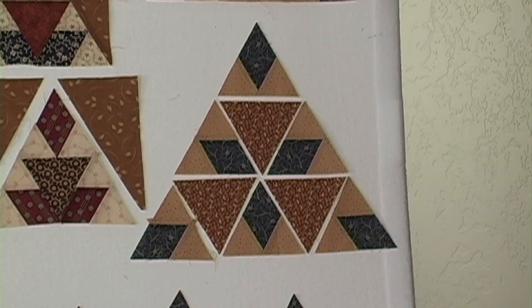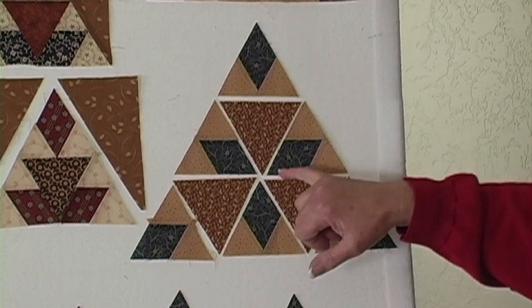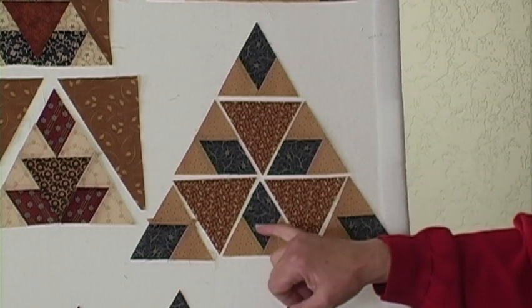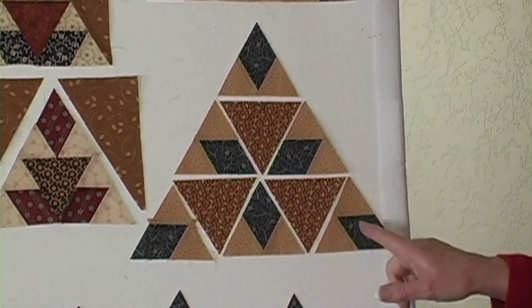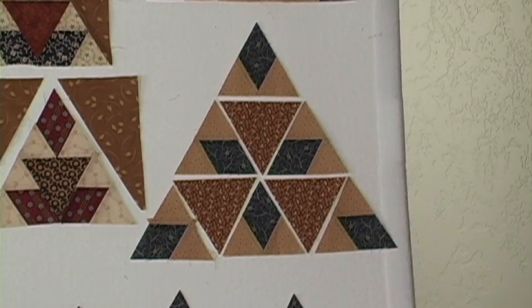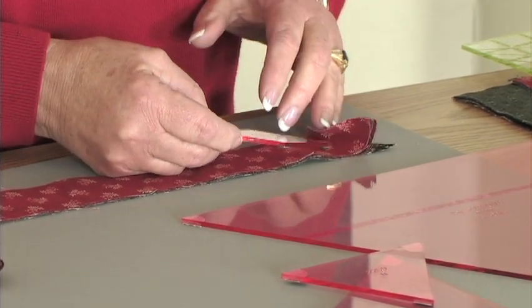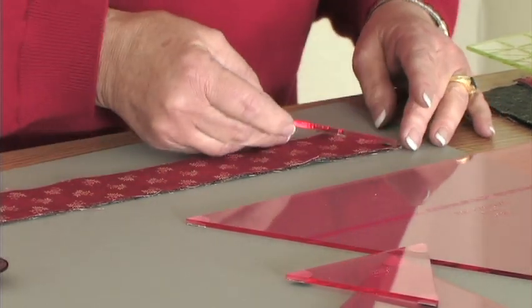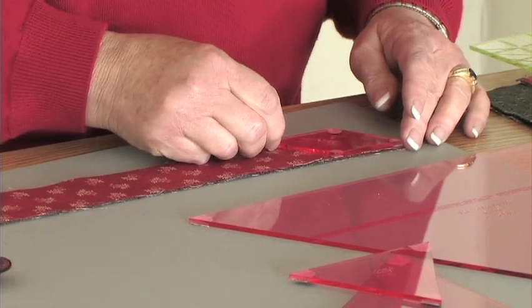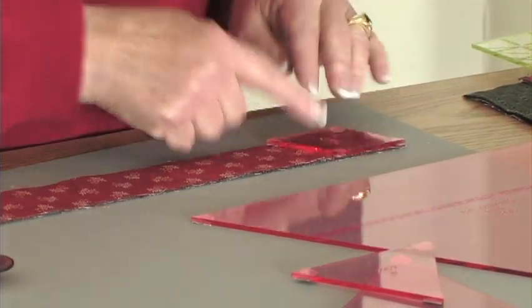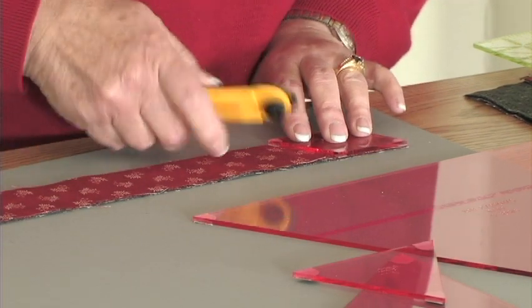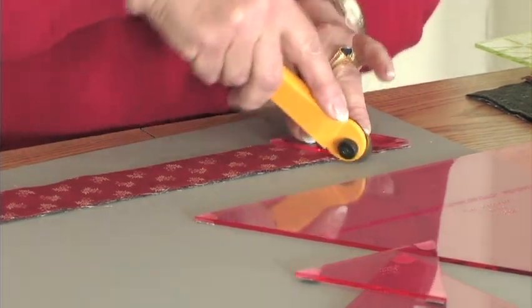The next piece I'm going to cut now are the little diamonds that go in this part of the block, and each block has 6 of those diamonds. Now that we're ready to cut our diamonds, ahead of time I had layered my strips on top of each other, and we'll slide it over so we take advantage of that nice little cut there.